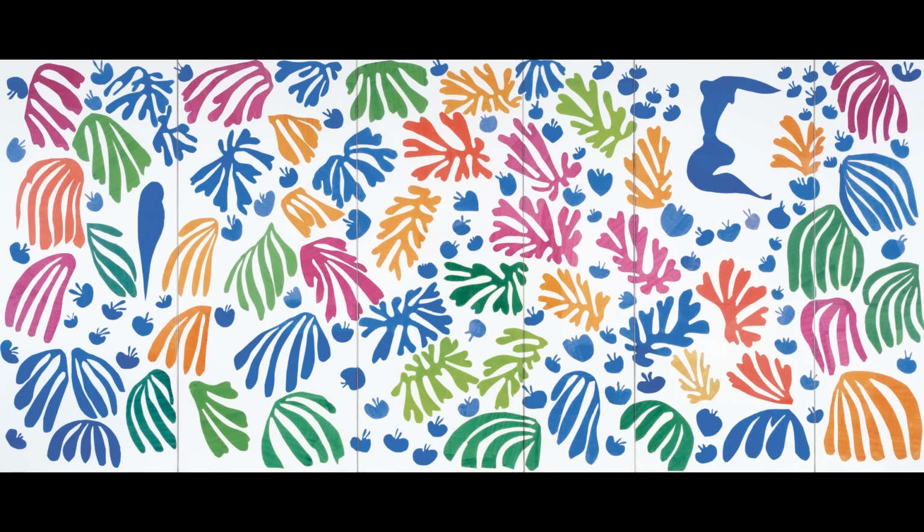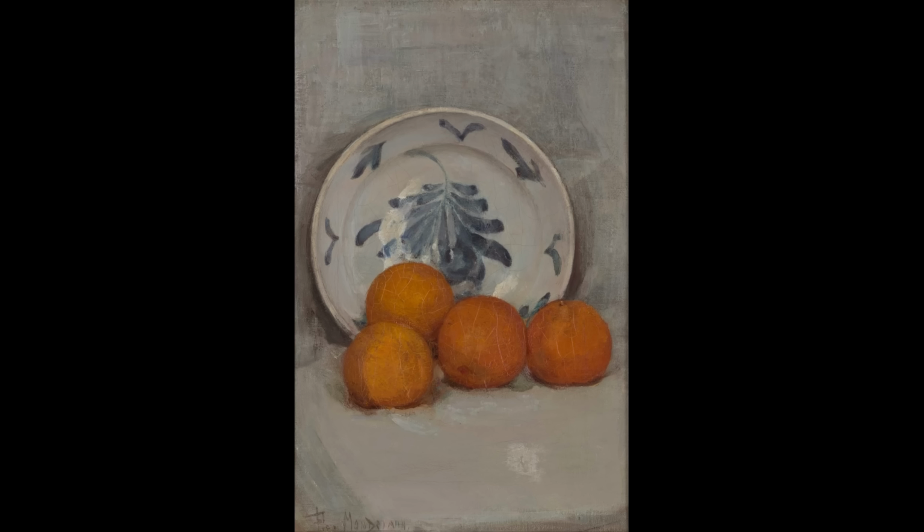I repeat, choosing the right combination of colors can be an intuitive exercise. This is only a guide for those occasions in which we do not know what color to choose. But it is definitely not about rules that must be followed to the letter.